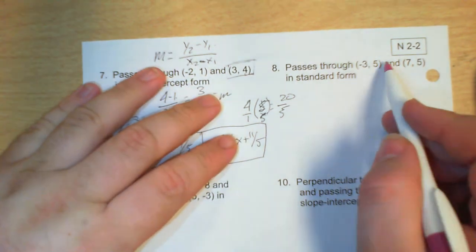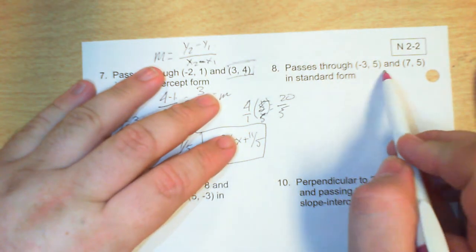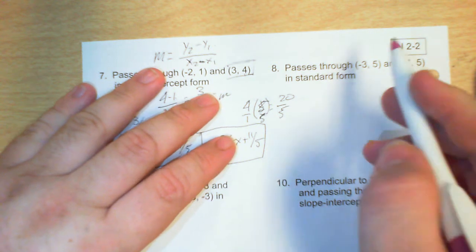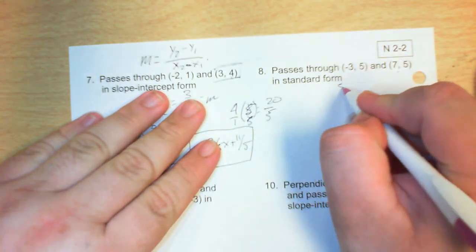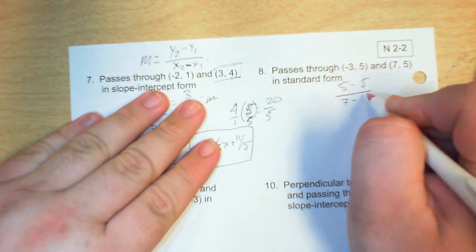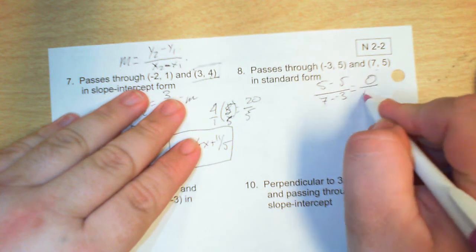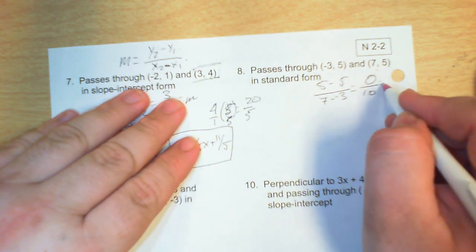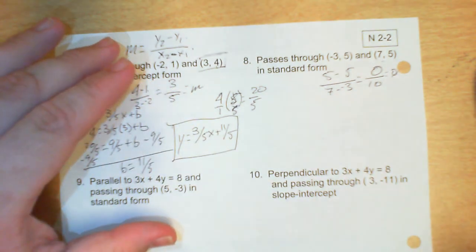So, I have an equation of a line it wants me to find for these 2 points. It passes through these 2 points in standard form. First thing I'm going to do is use this formula right here. So I'm going to take 5 minus 5 over 7 minus negative 3. That gives me 0 over 10. So what does that become? 0. So my slope is 0.